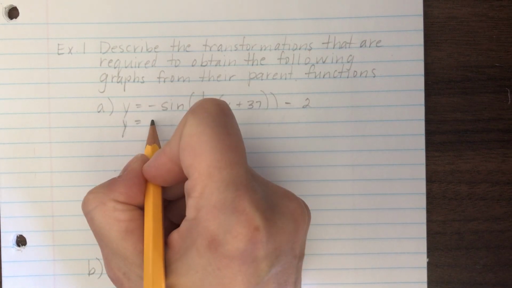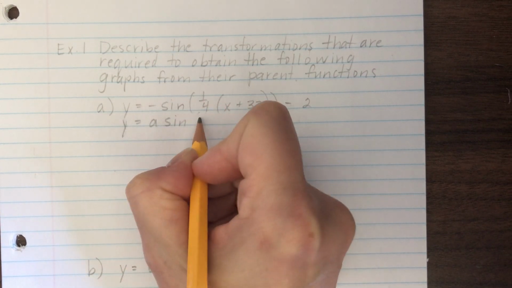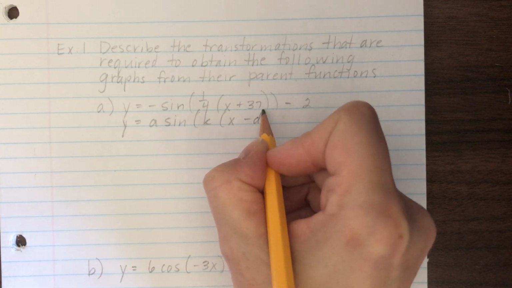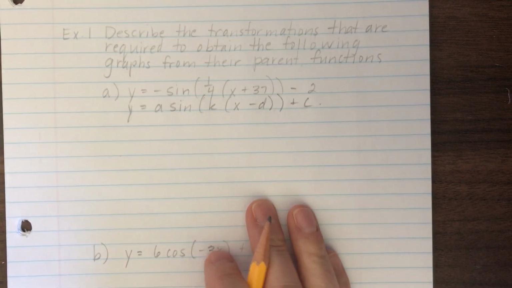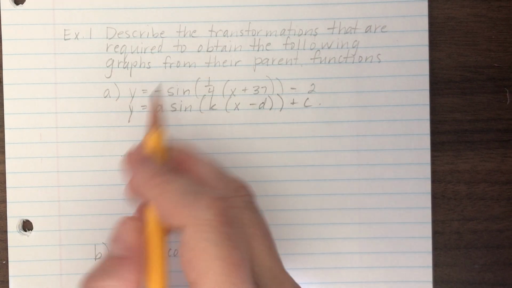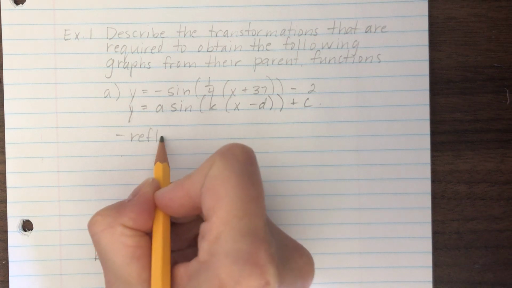So if we compare it to the general form, we can clearly identify the values of a, k, d, and c. So we can see that a is -1, and the negative represents a reflection on the x-axis.